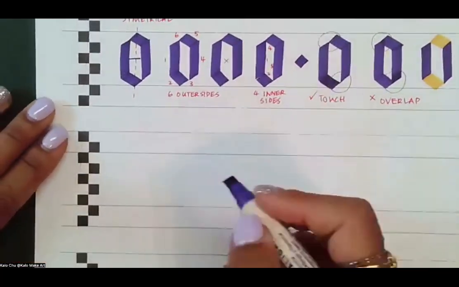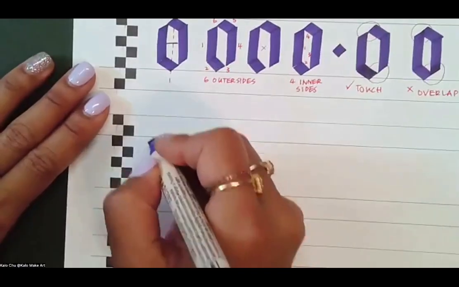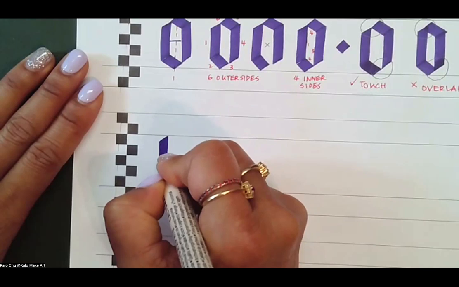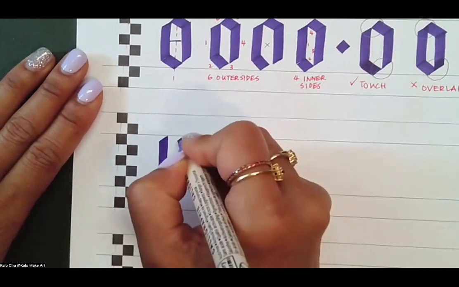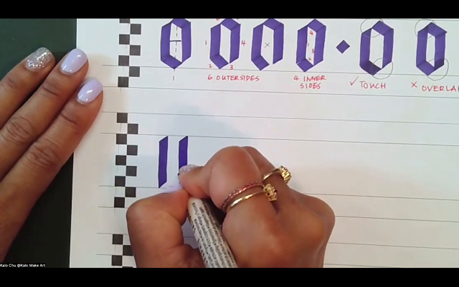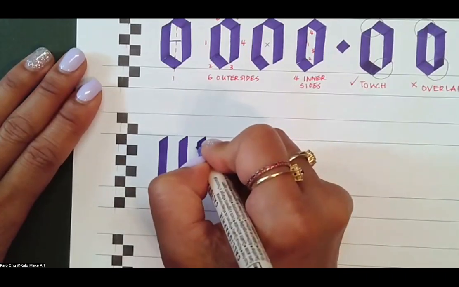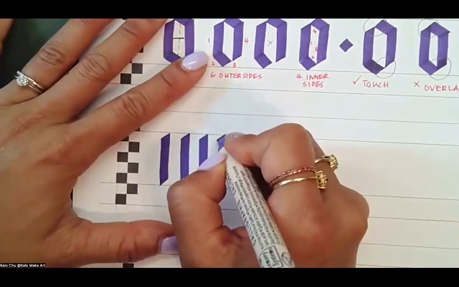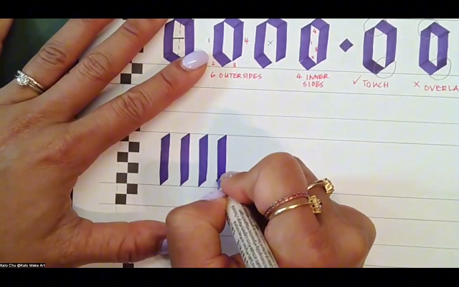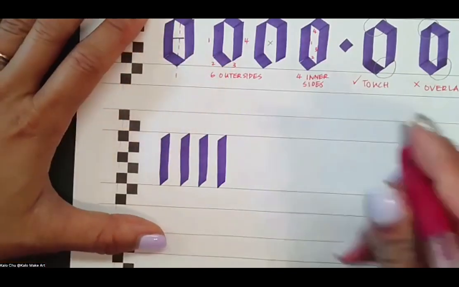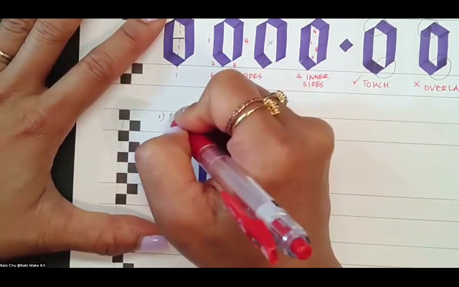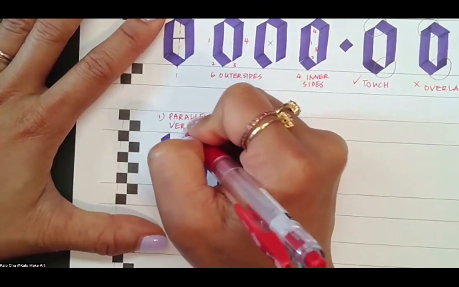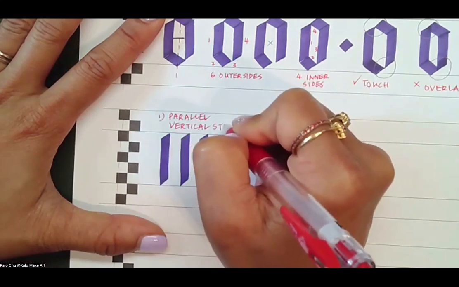Now, another thing that is important is we want to make sure that when you draw verticals, they are parallel to each other. So you want all your verticals to be parallel to each other. So I'll do a couple of them. Now notice that they are all parallel verticals, or vertical strokes.